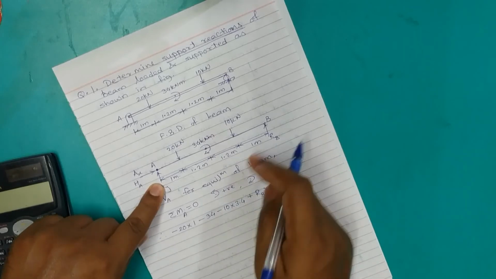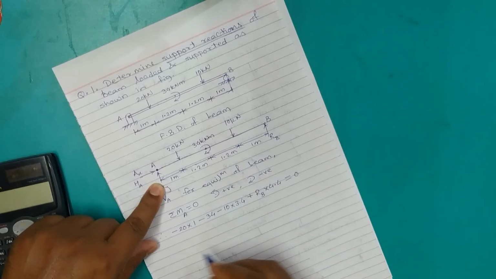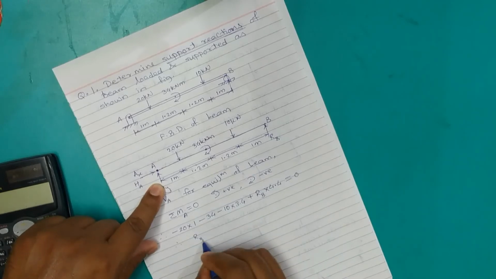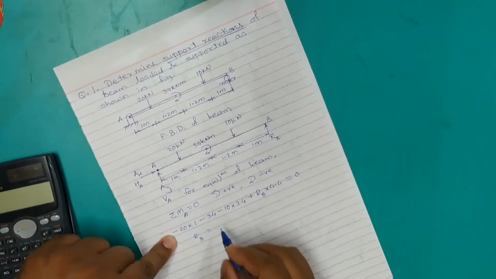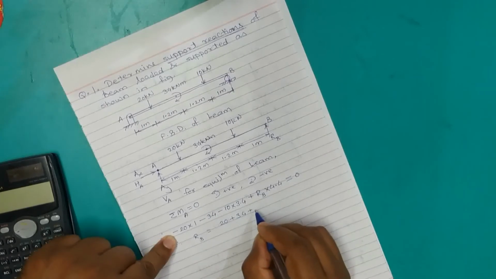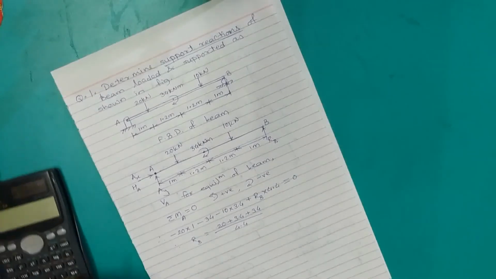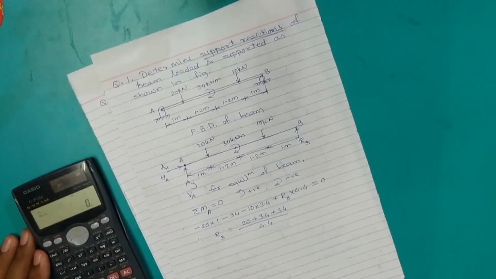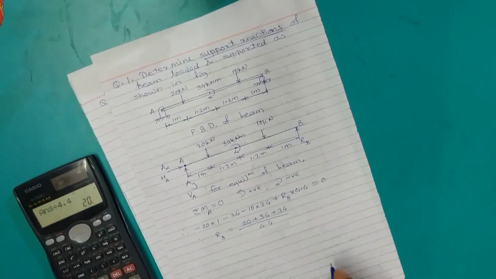The rotation caused by RB about point A is anti-clockwise, and that has to equal 0. So let's calculate RB now, bringing all these three constant terms to the other side of the equation: 20 plus 34 plus 34 divided by 4.4. Let's check this answer: 20 plus 68 divided by 4.4. So the answer is 20.